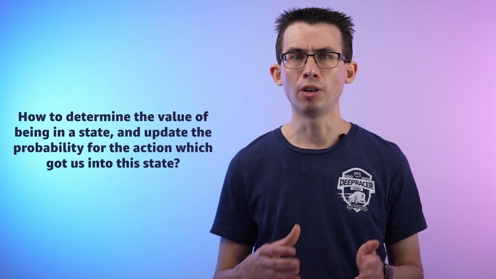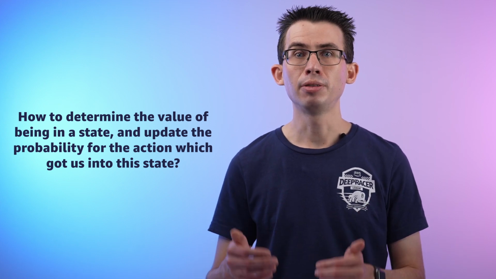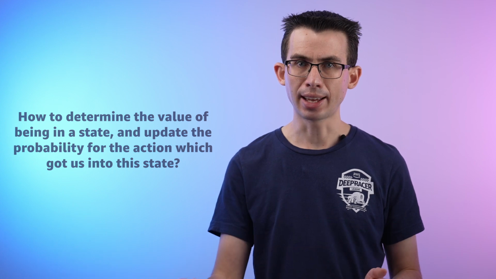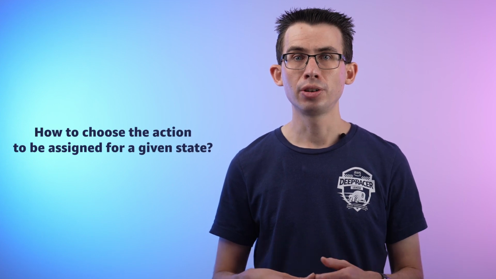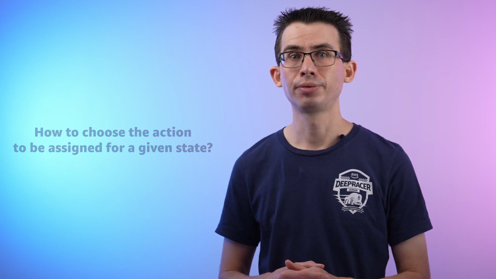You might now be asking, with a stochastic policy, how do you determine the value of being in a particular state and update the probability for the action which got us into that state? This question can also be applied to a deterministic policy. How do we choose the action to be assigned and taken for a given state?